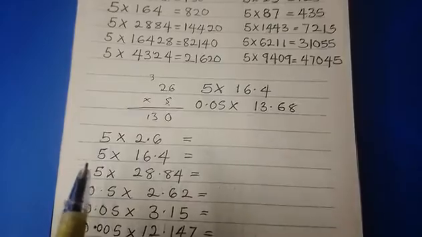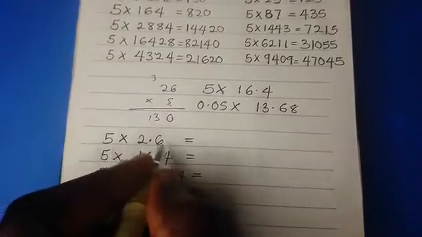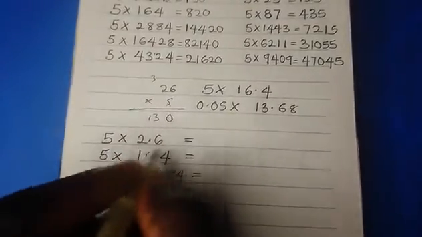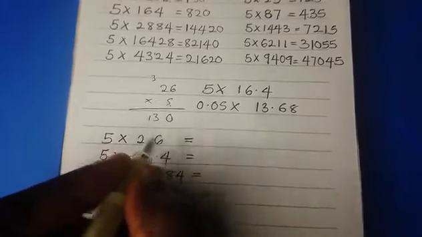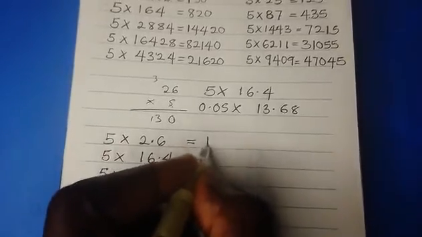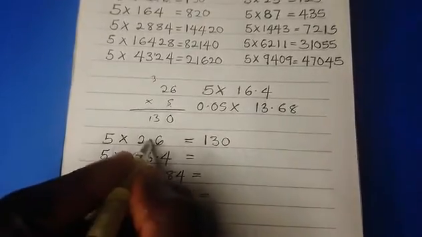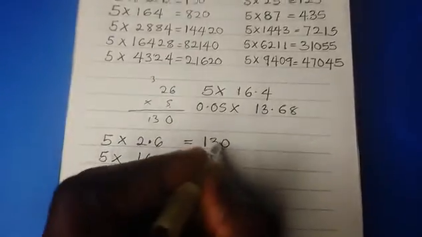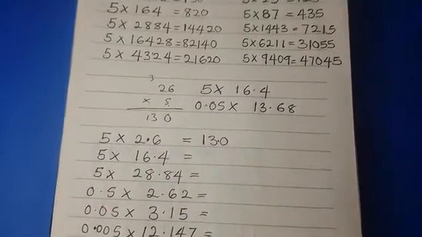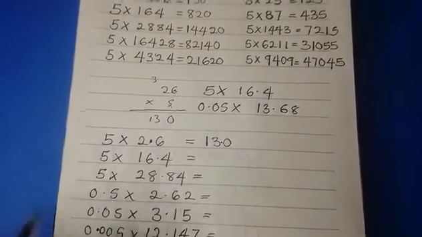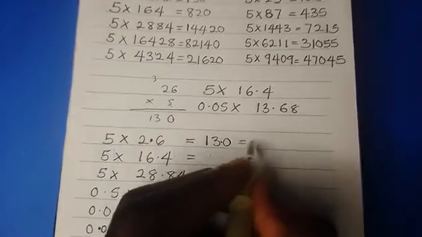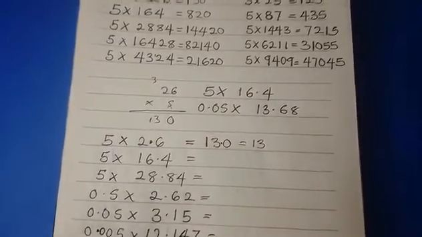Then we bring back our one decimal place. So we'll say 5 multiplied by 26. Let's use the trick. We divide 26 by 2. So we have 1, then 3, then we add 0. But because there's this decimal point, we bring back one decimal place. So our answer is going to be 13.0, which is the same thing as 13. Okay, now let's move on.